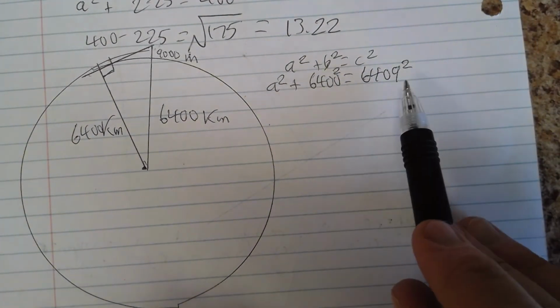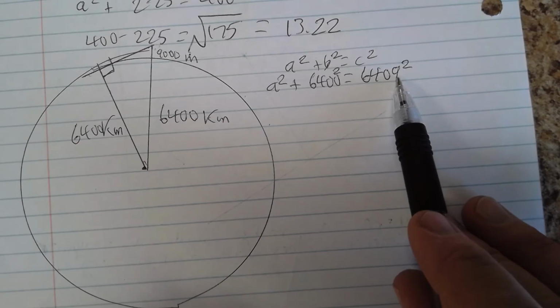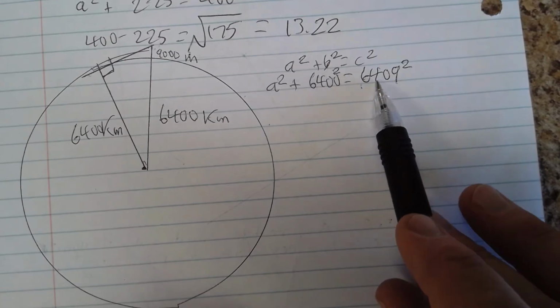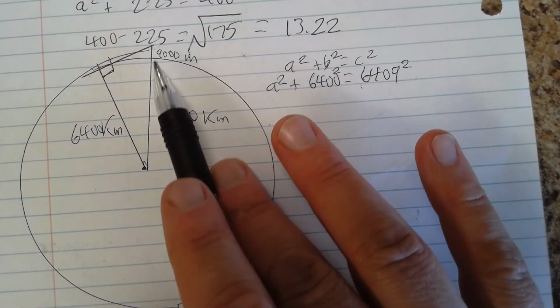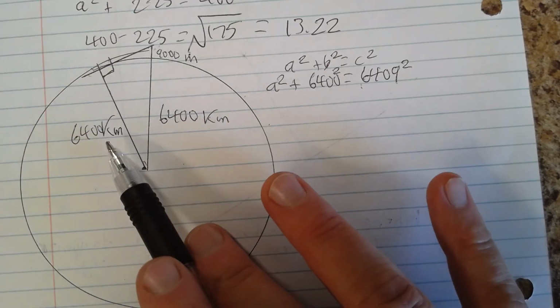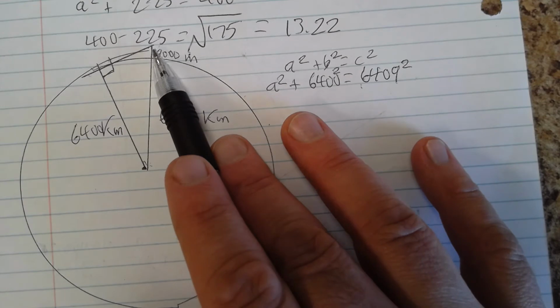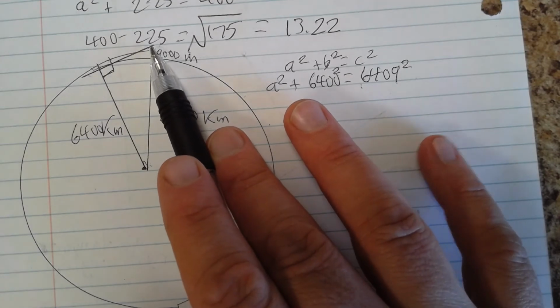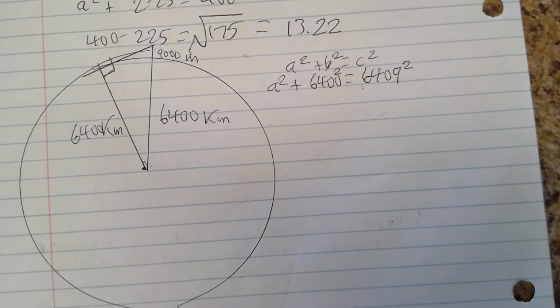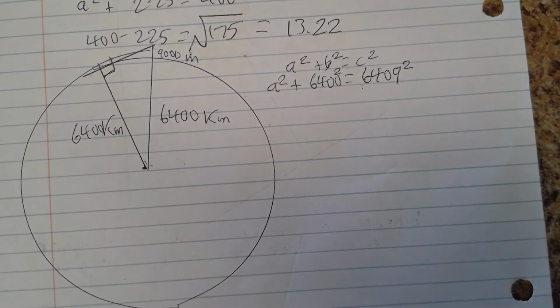Right? Because the 9 is the 9,000 meters, that's 9 kilometers, 6,409 for the long side here, and 6,400 is just a regular radius. Of course, this is a radius as well, but we've attached the additional height of the plane, which is 9,000 meters.